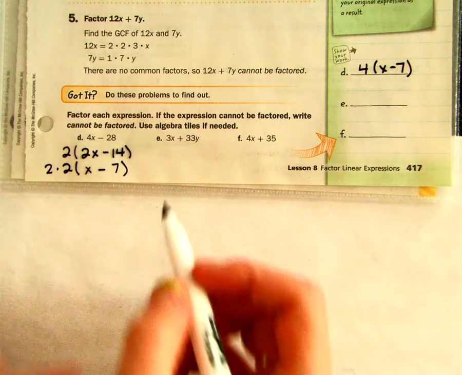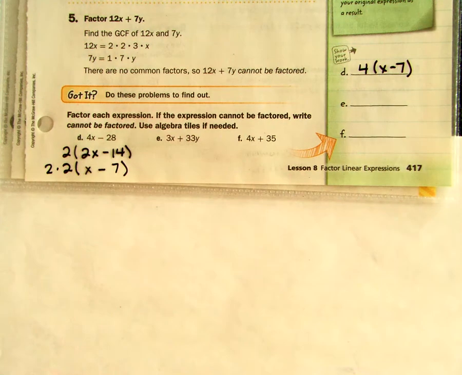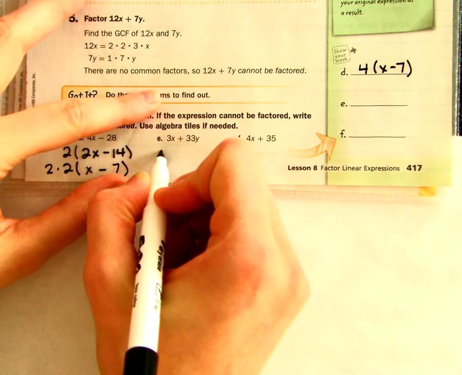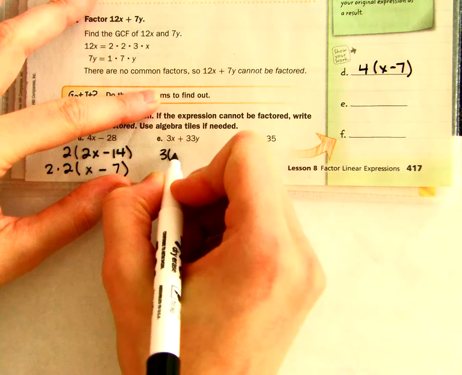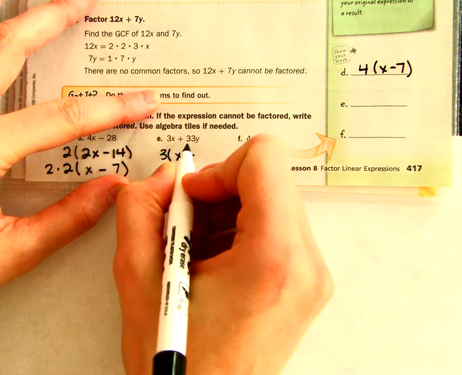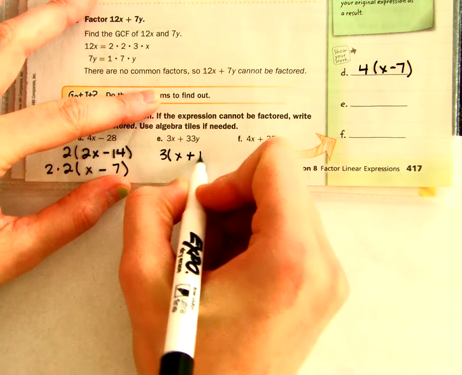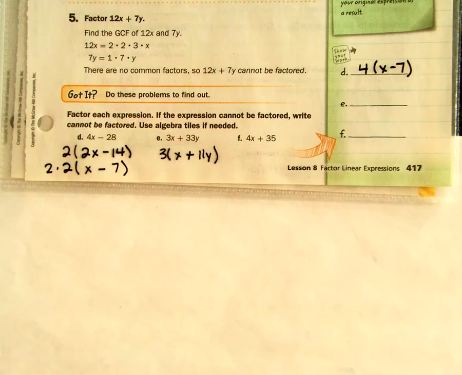If we look at letter E, I have 3x plus 33y. I ask myself, what is common between 3 and 33? I know I can take a 3 out of both of those. So I divide each term by 3, so 3x divided by 3 is x, plus 33y divided by 3, which is 11y. Again, I ask myself, can I factor anything else?